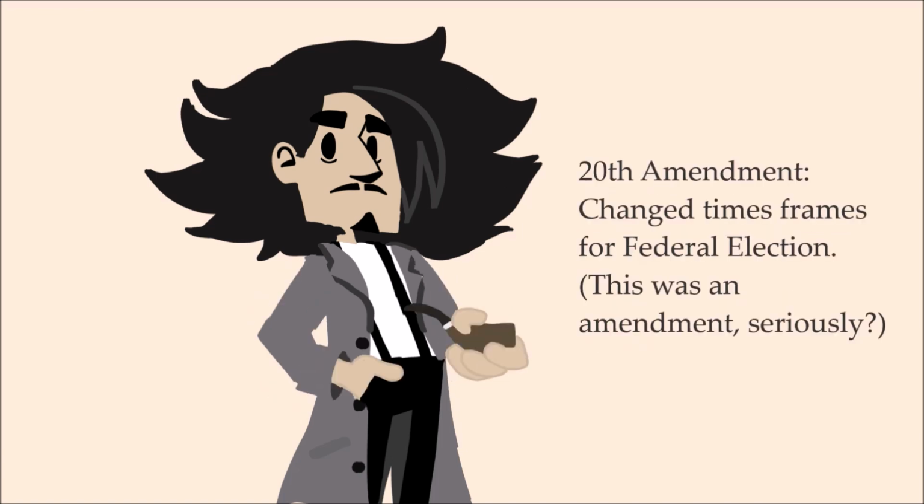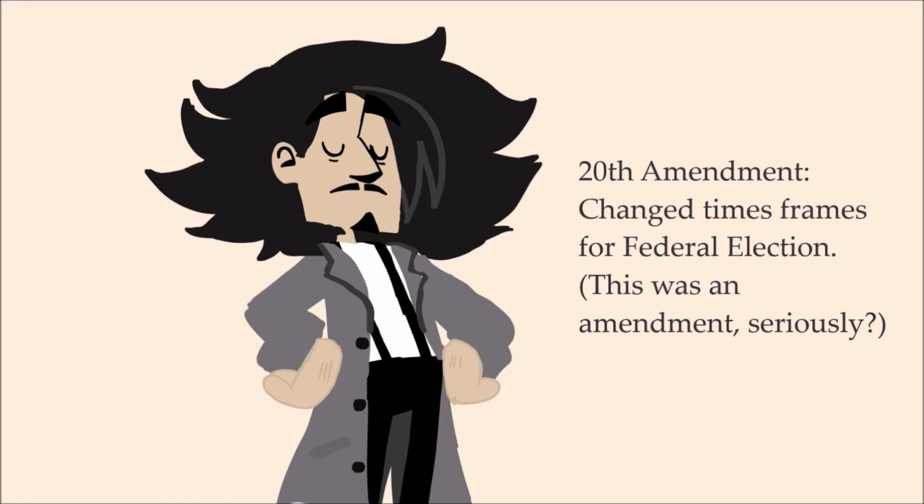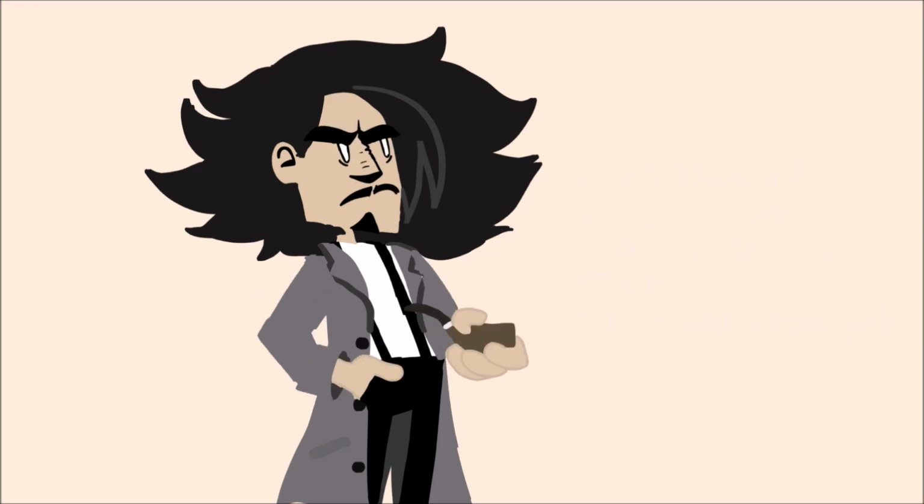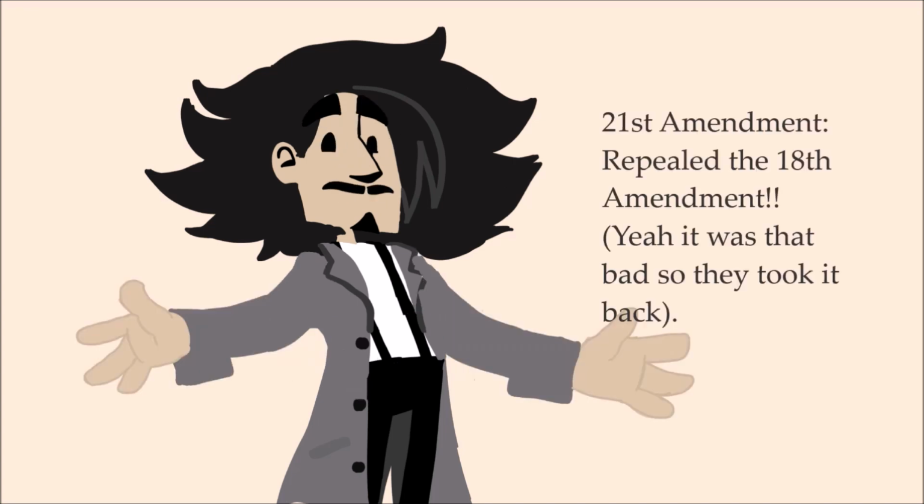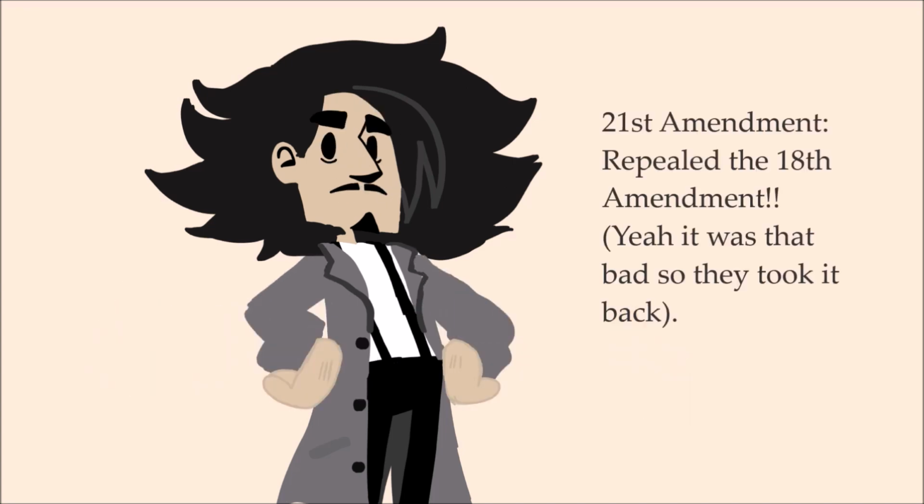The 20th Amendment just changed time frames for federal election, one of which was that Inauguration Day was moved from March 5th to January 20th, because it was pretty unnecessary to wait that long for the new president to come into office. Going back to the terrible 18th Amendment, the 21st Amendment got us hooked up, because it repealed the 18th Amendment.